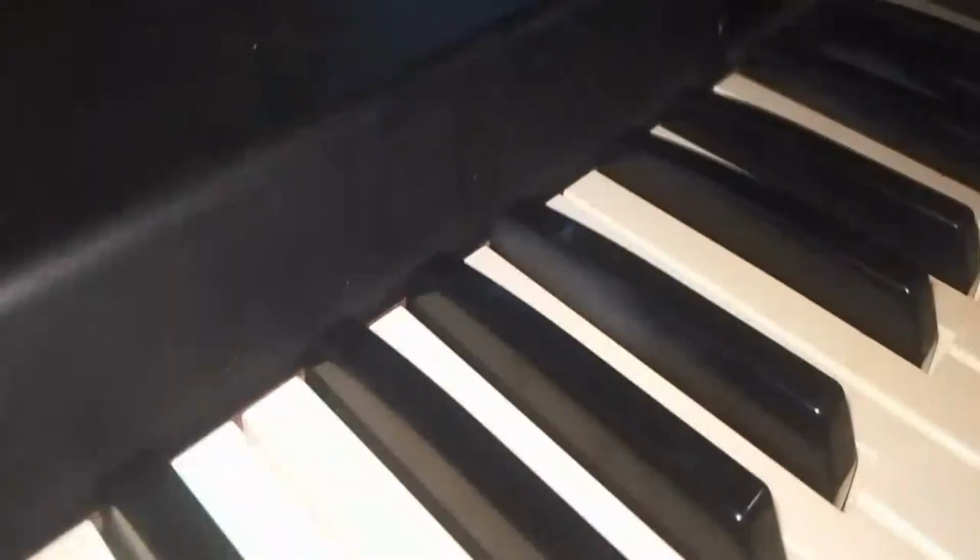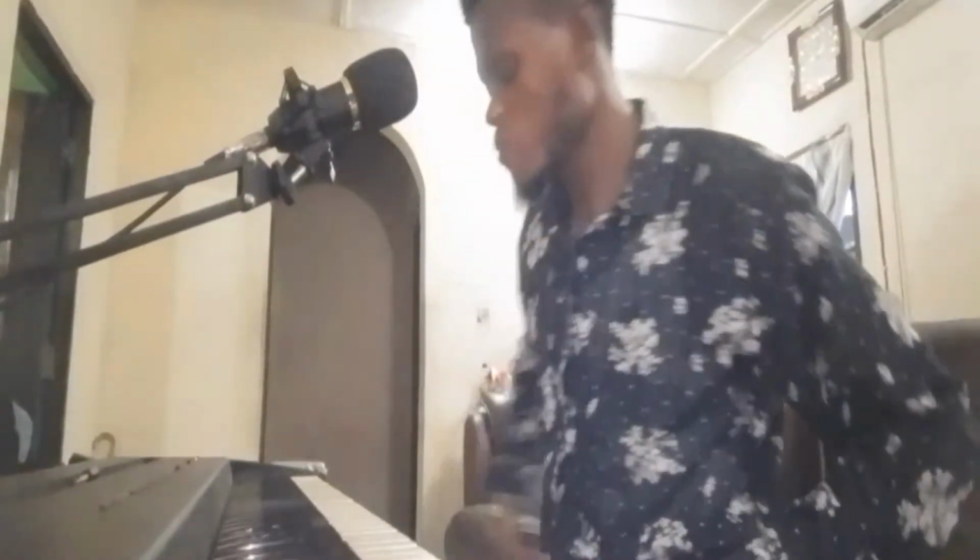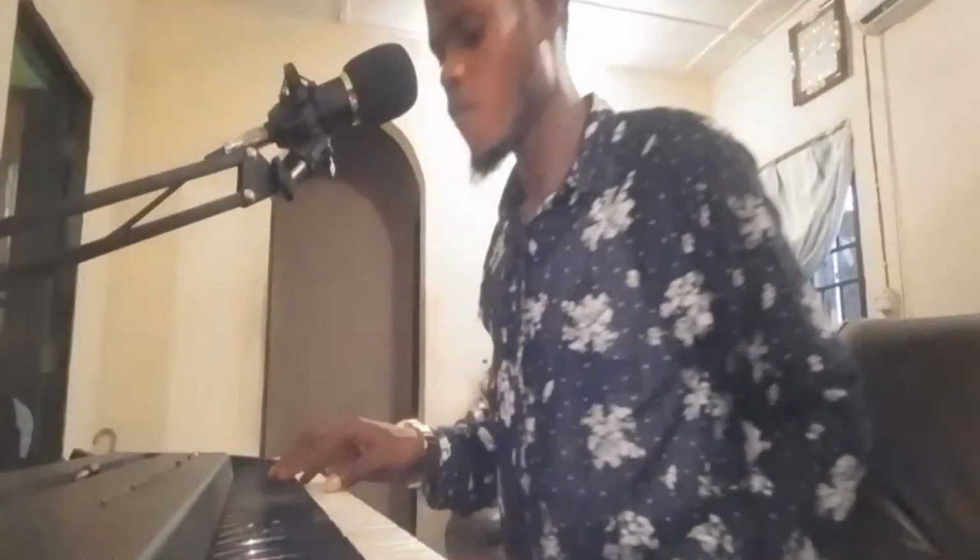Now, see how to do it now. Just look at the finger for your sharp. For the left, look at it. Middle for your do.